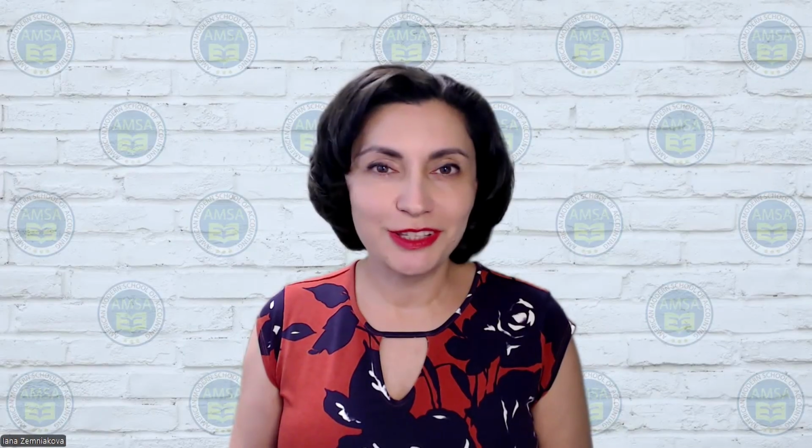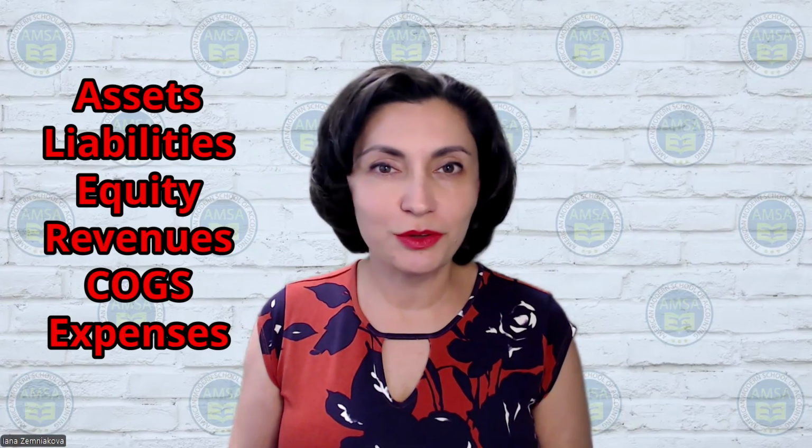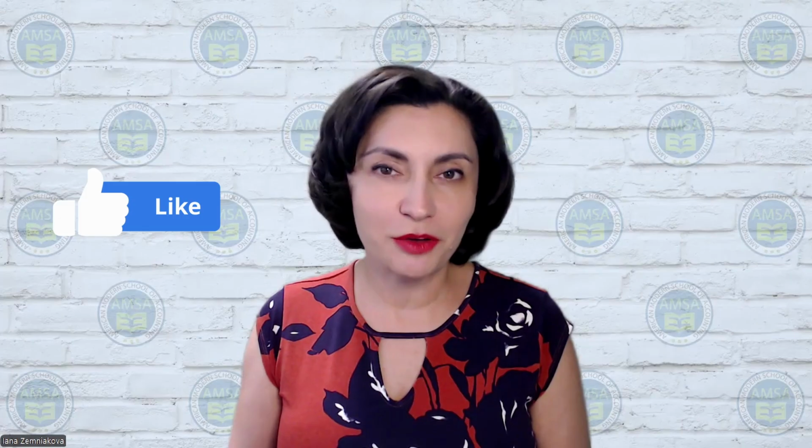A chart of accounts is a structured list of all accounts a company uses to record financial transactions. It organizes accounts into categories such as assets, liabilities, equity, revenues, cost of goods sold, and expenses. In simple terms, the chart of accounts determines how financial information is organized and how it ultimately appears on the financial statements. Every transaction recorded by a company flows through the chart of accounts.